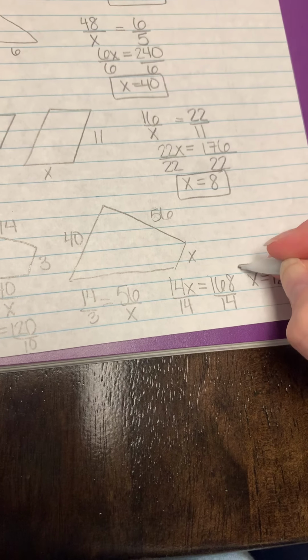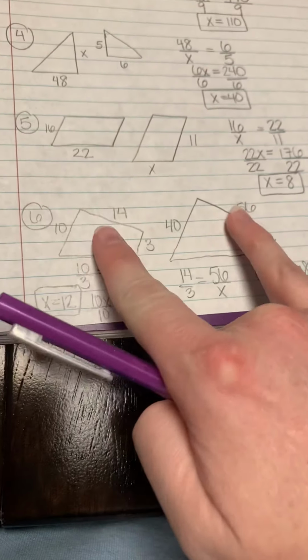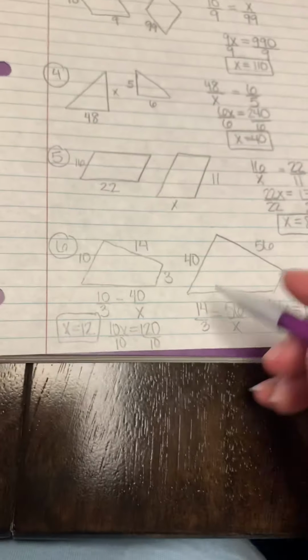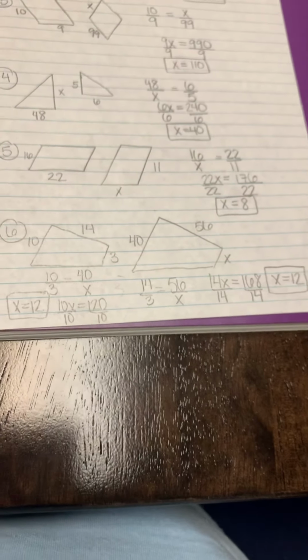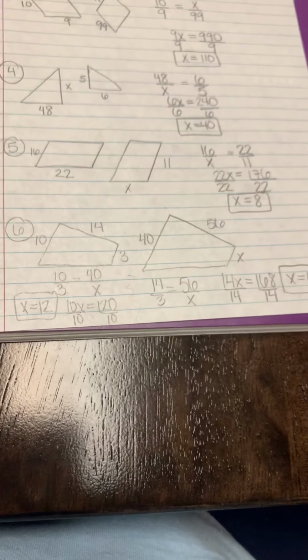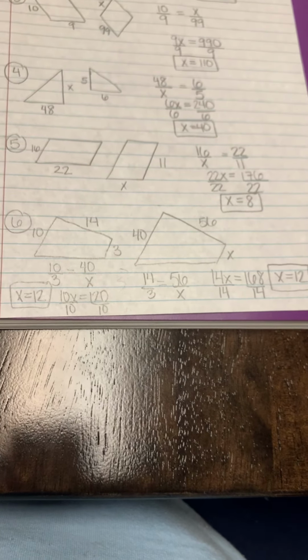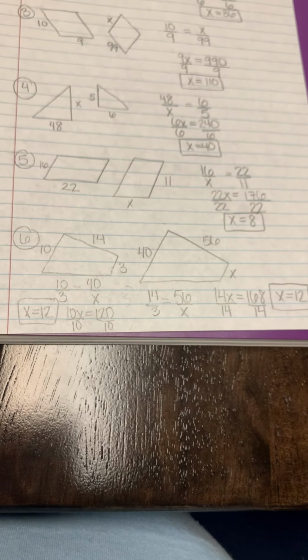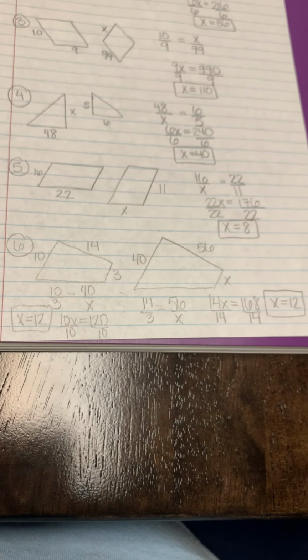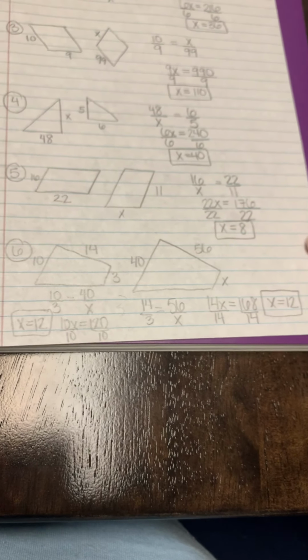So as you can tell, even though I used a different side length to set up my proportion between these two, I still get the same answer. It just brings in more options when you have more numbers around the figures. But again, be careful with what you set up, where you set it up. So for number 7, I'm going to draw the image. And for your homework, you only have to do one way. I just want to show you that there's more than one way, just so that you know you have options.